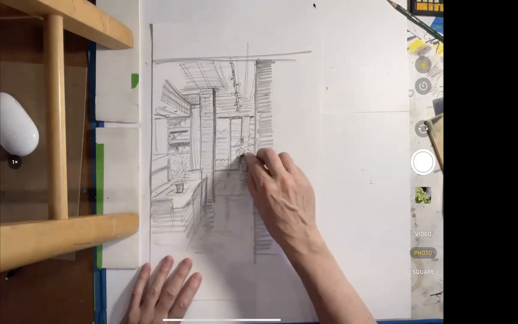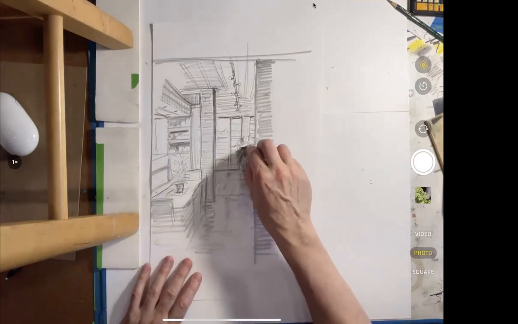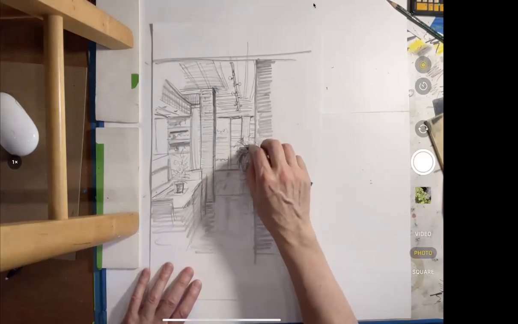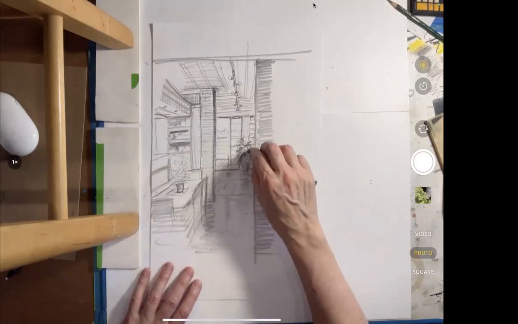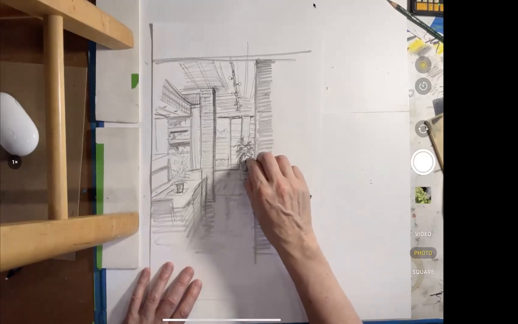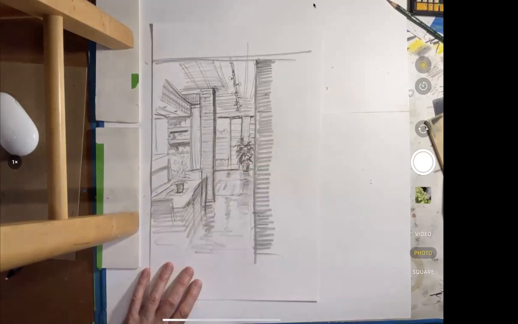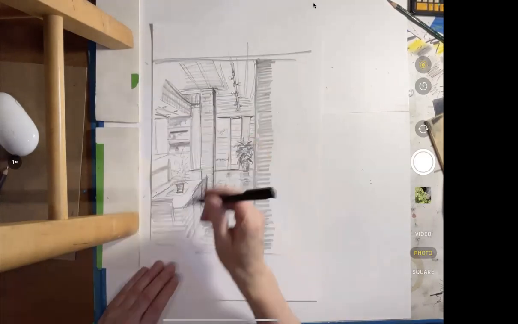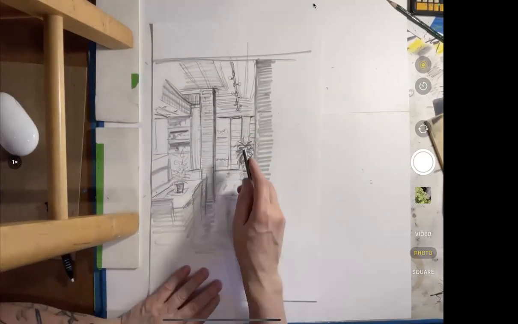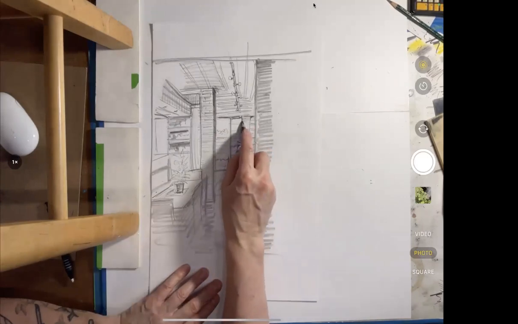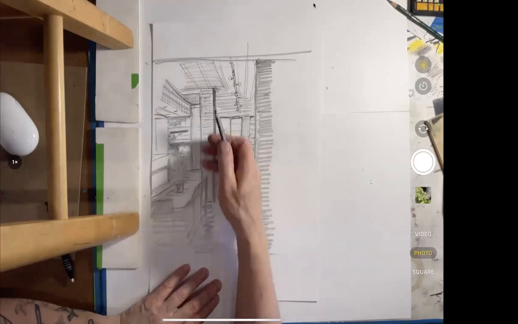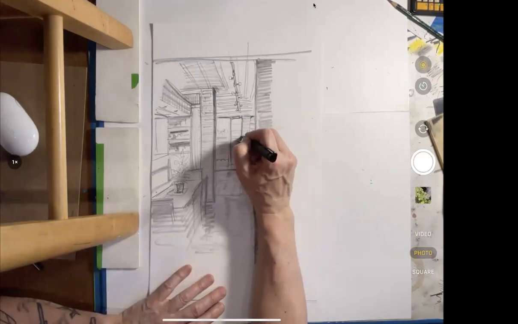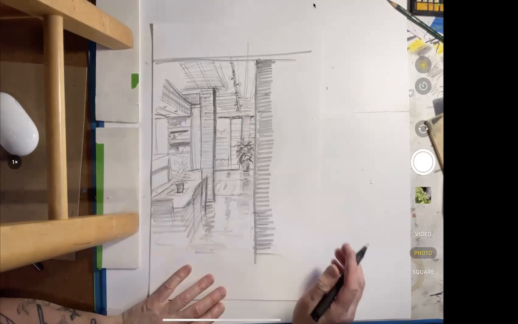So I'm looking at it, I'm starting to accomplish what I want to accomplish, and that is to create a facsimile of the image I see in the photograph of the interior. It is getting down to where I might want some more detail.